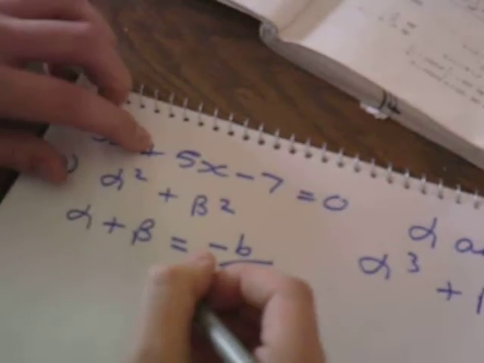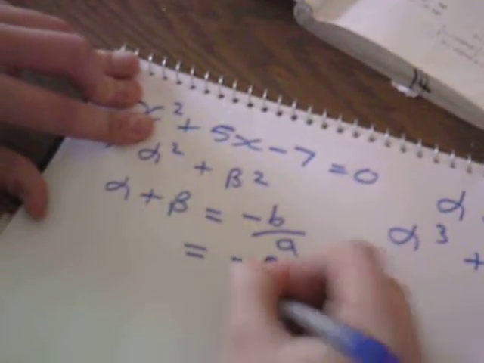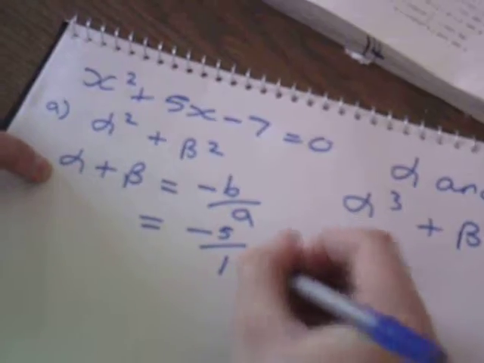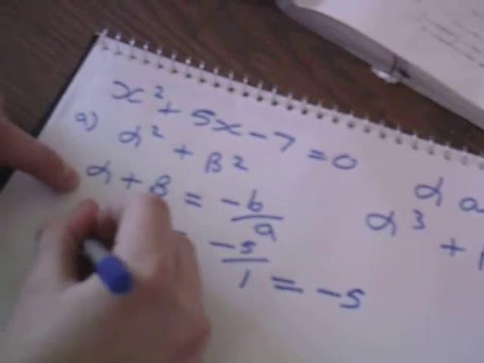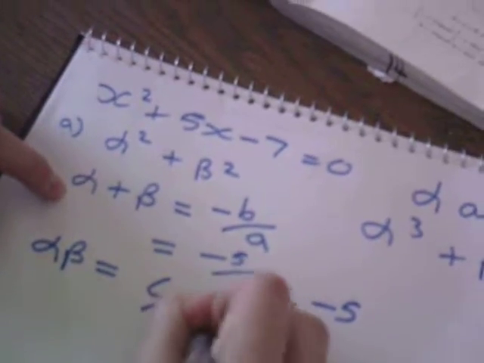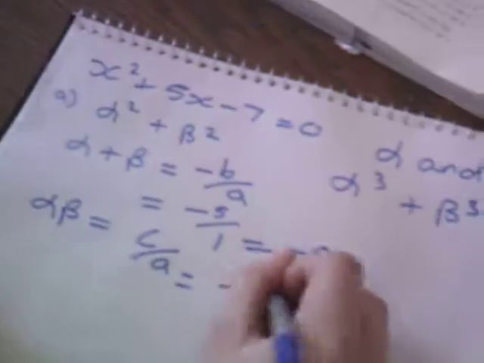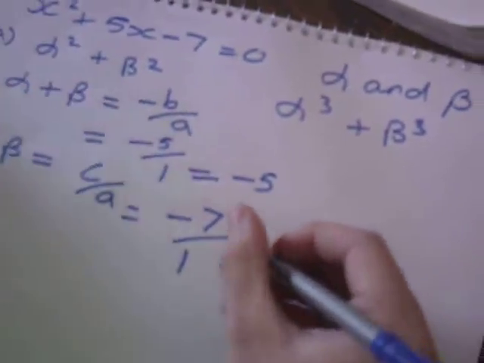So that would make the 5 negative because that's already positive. So that's minus 5 over 1, which means that the value of alpha plus beta is minus 5. And to work out alpha beta, similarly, we do c over a, which would be minus 7 over 1. So we know that the value of alpha beta is minus 7.